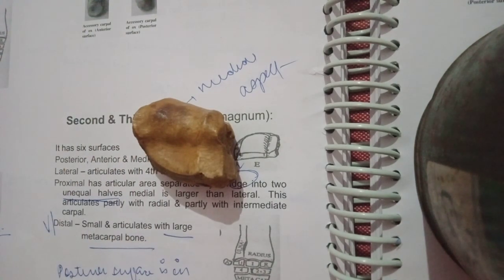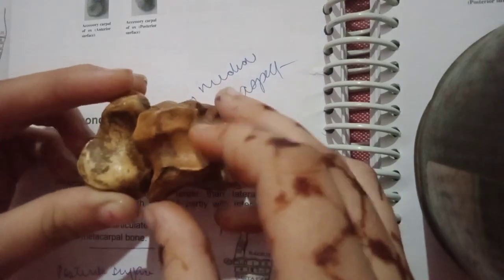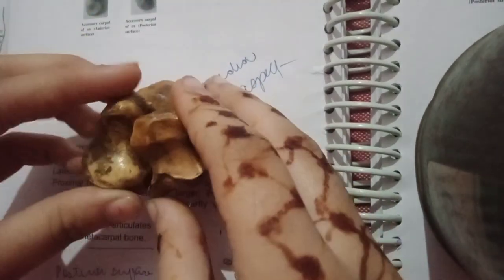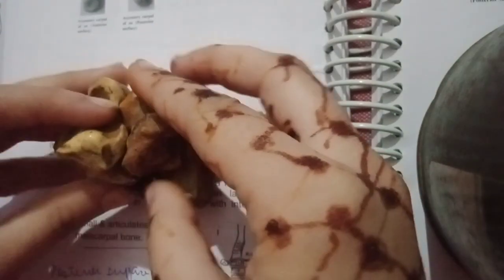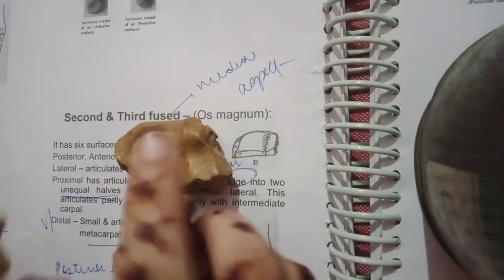So let us do this. Let us make this attachment possible here. So something like this. Just a second. On this side it will attach.